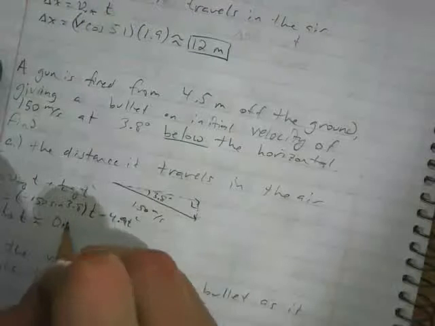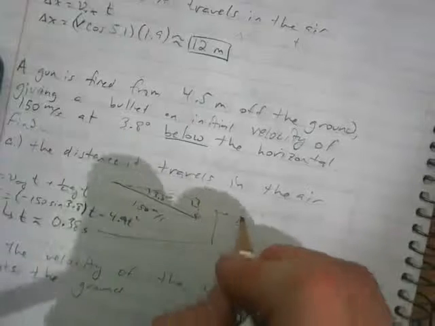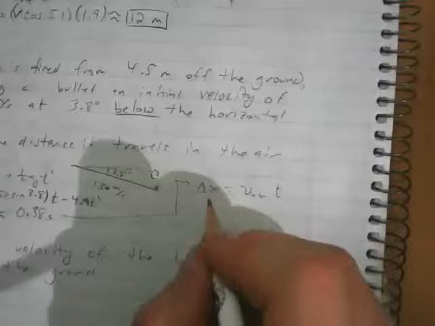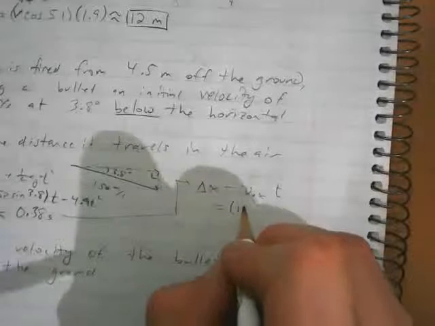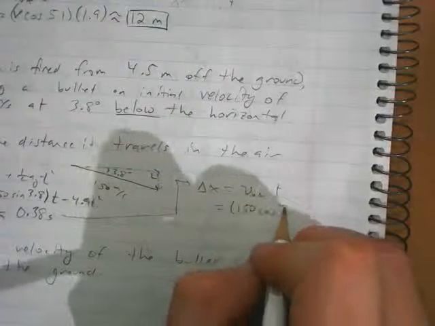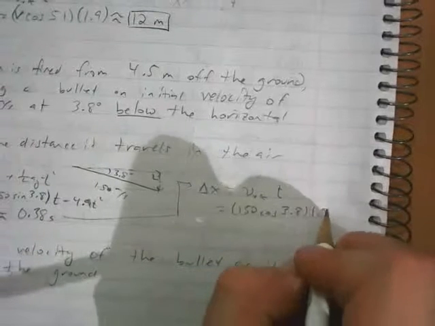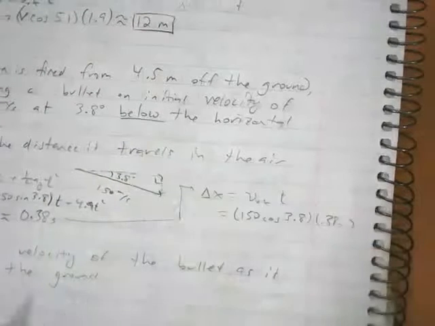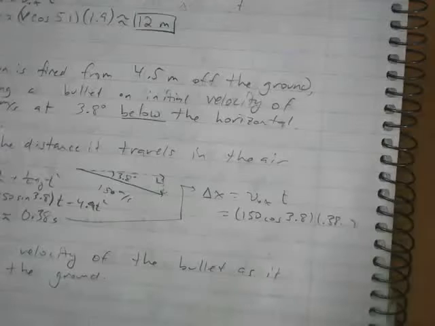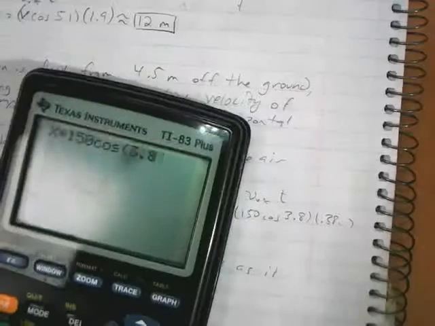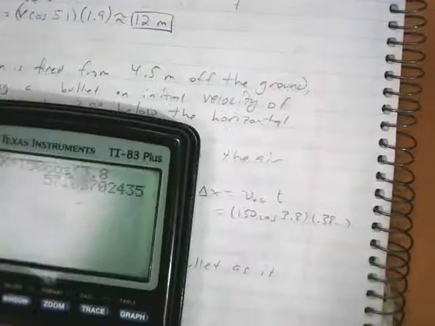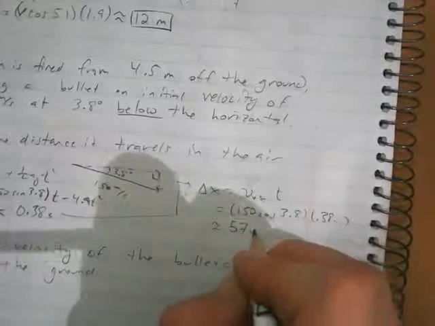That comes out to 0.38 seconds, and then we take that and plug it into our time-dependent equation in the x direction. V naught x is going to be 150 cosine 3.8, and time is that 0.38, using the stored value, of course. So we take that value times 150 cosine 3.8, and we get 57.037, so about 57 meters is the horizontal distance it travels.